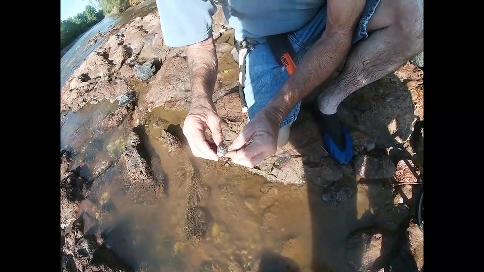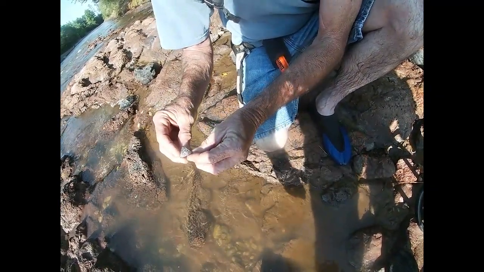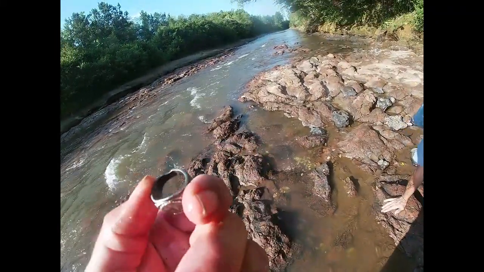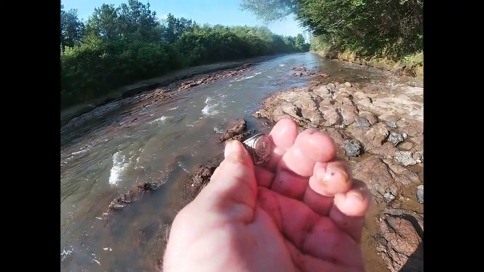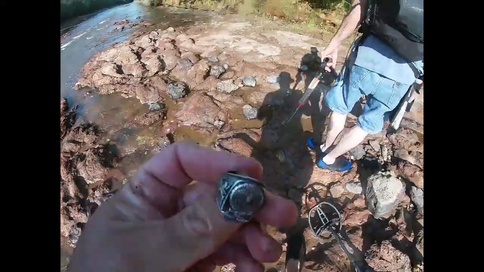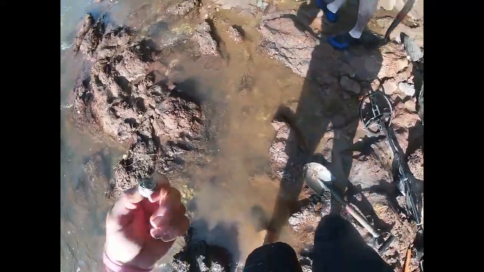Wow. 24 something. 24 karat? No. 24 hours or something. I don't know what it says. Future Farmer Association ring. That is nice. I'd be ready to go home after that one. Heck yeah. I'm gonna start looking down for this. Where'd you find that at? Right here in this hole. They're all in these holes.